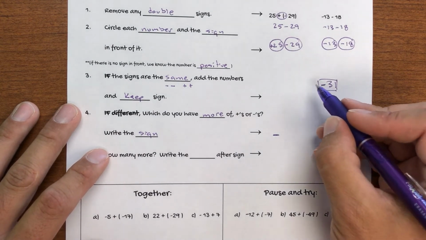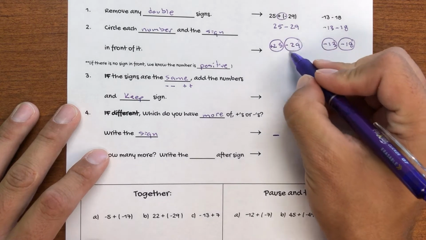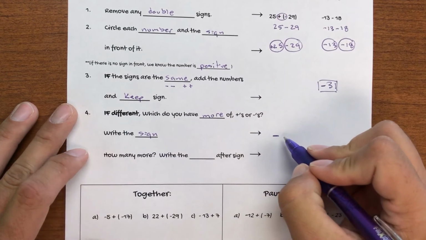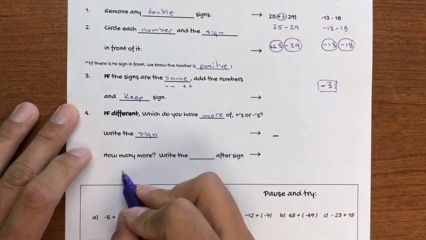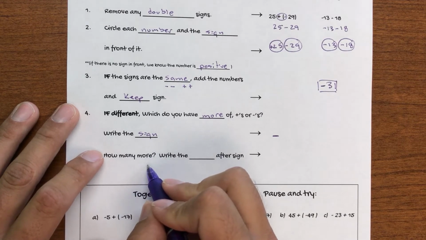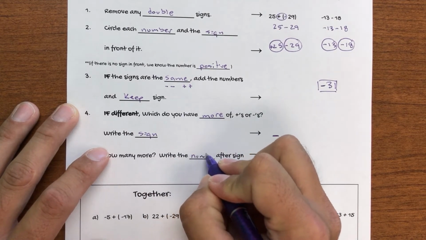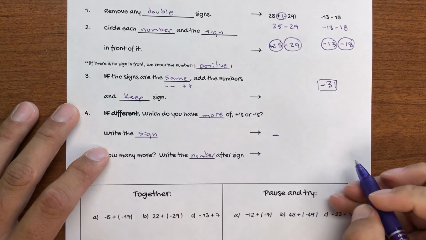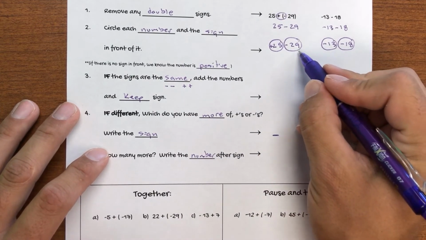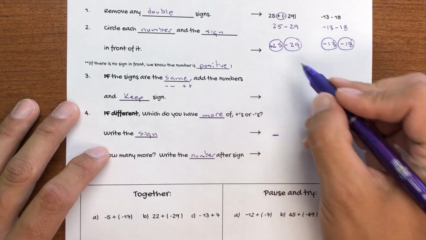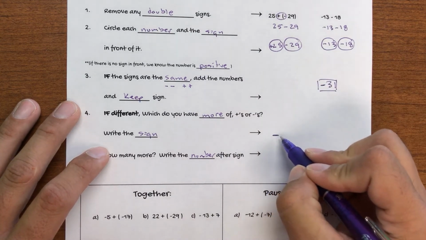Okay, so I write negative. I've got more negatives, so I'm going to write a negative sign. And then my second question is, how many more negatives do I have? And I'm going to write the number that answers that question. So I've got 29 negatives, 25 positives. I know I've got more negative numbers.